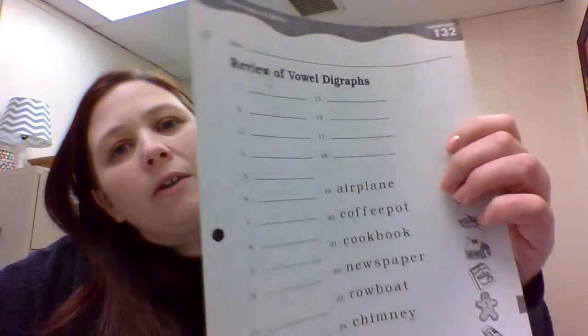Today we're on lesson 132 and it looks like this. Last time we reviewed consonant digraphs, and today we are going to review vowel digraphs, but first we are going to go through some letter sounds.